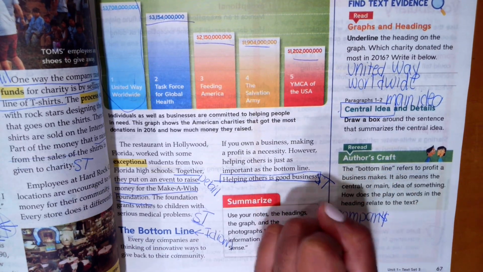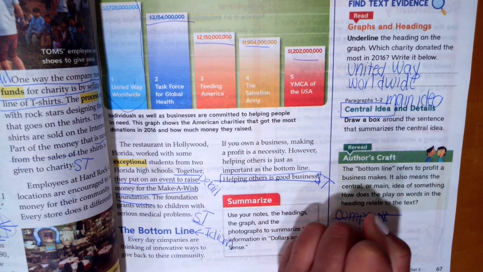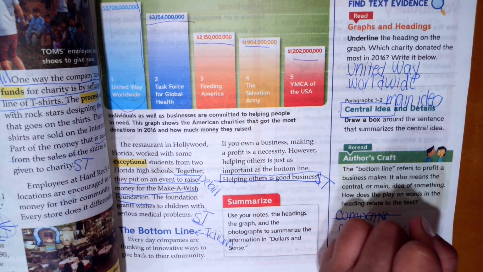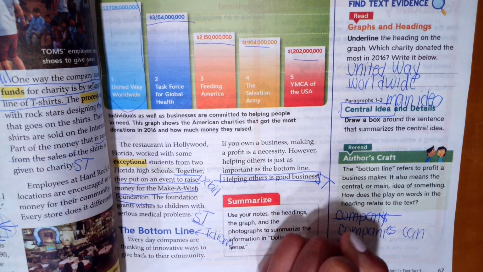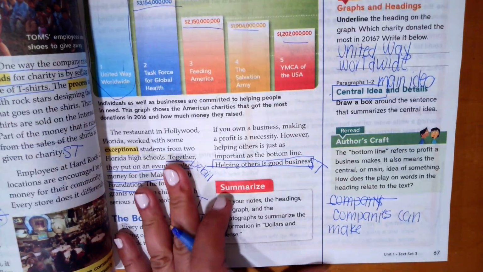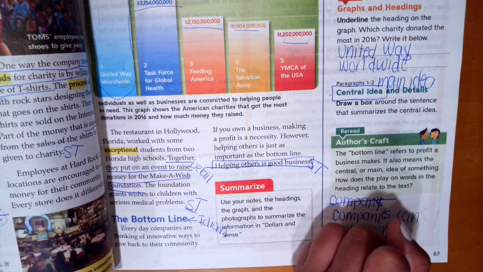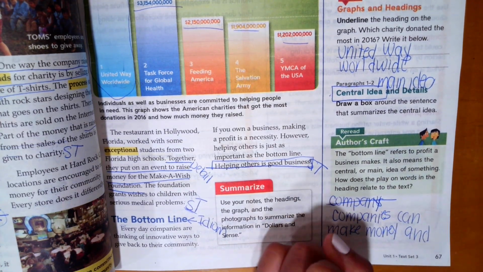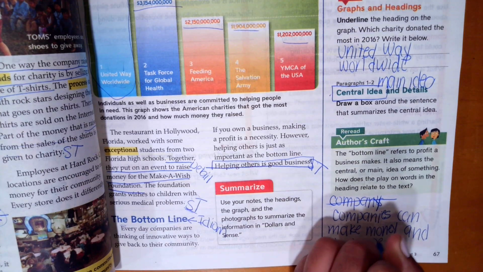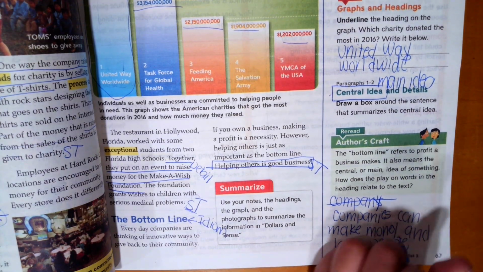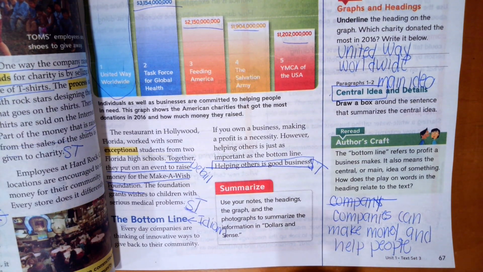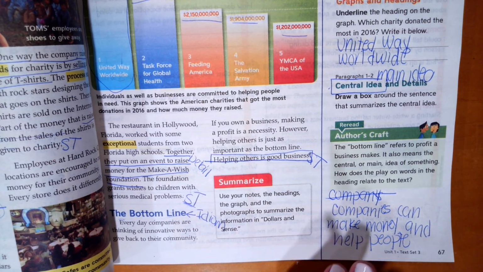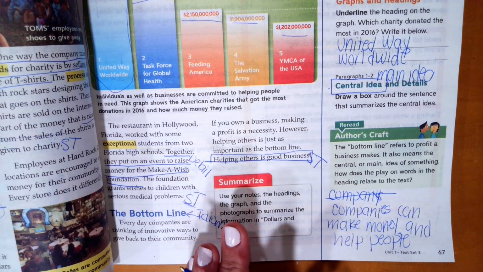Companies can make money and can help people, which also leads us to the central idea of the whole entire text.